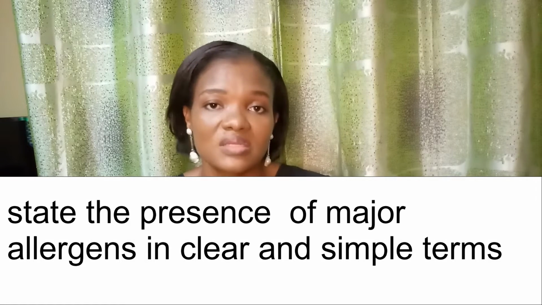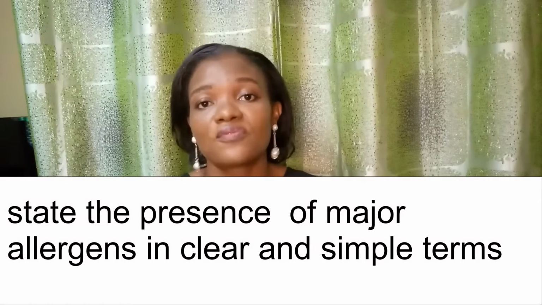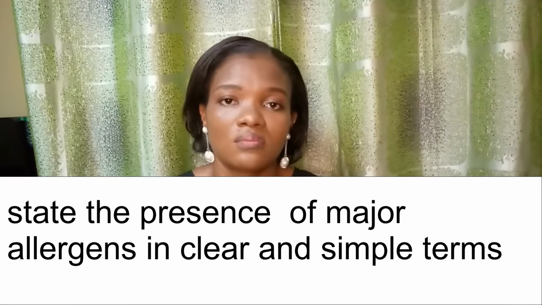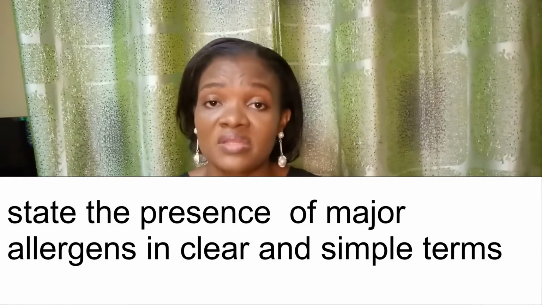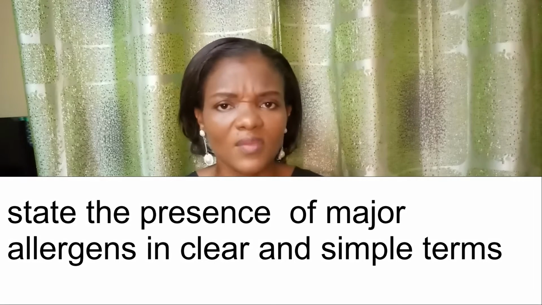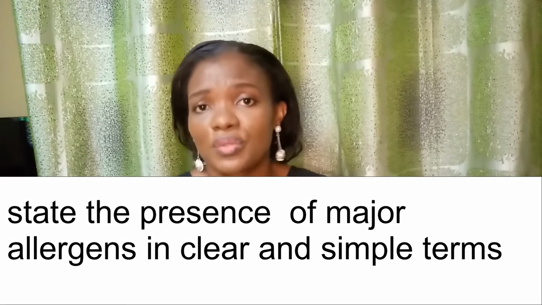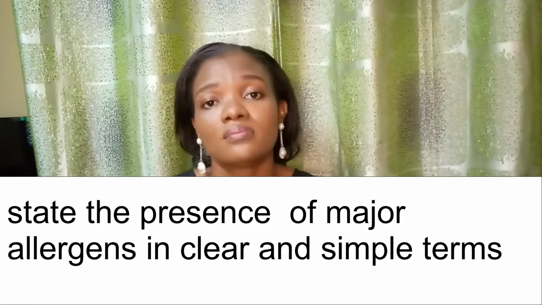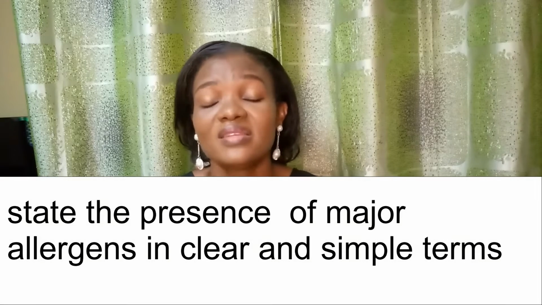The manufacturer states that there were major allergens, that the food might contain traces of soy, for instance. You might have milk. Many people are lactose intolerant. Many people can have an allergy to milk, to soy. So it must be stated, and the FDA requires that this must be stated in very clear and simple terms so that the consumer can understand.